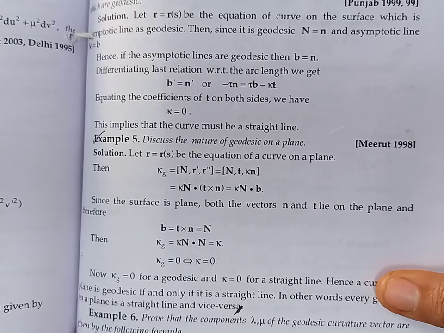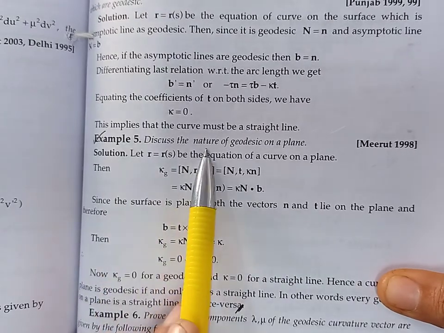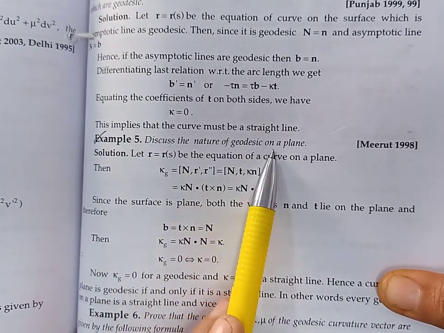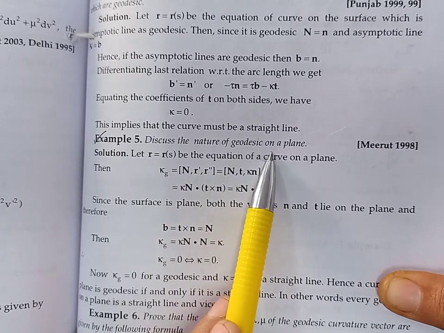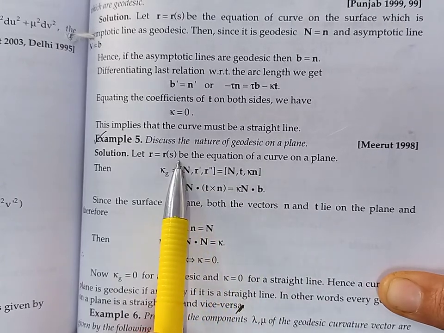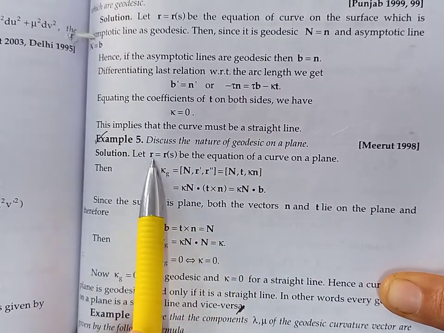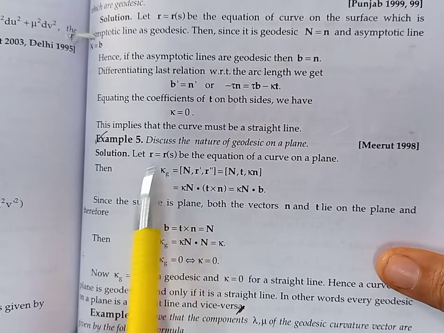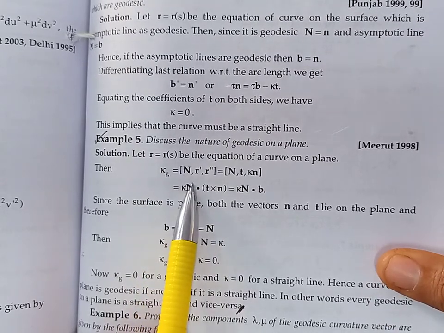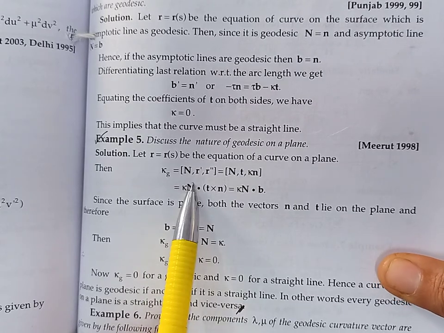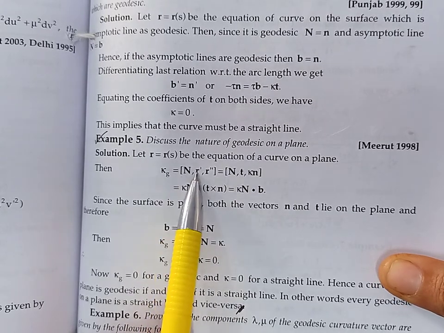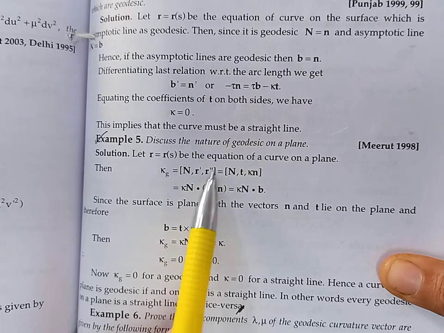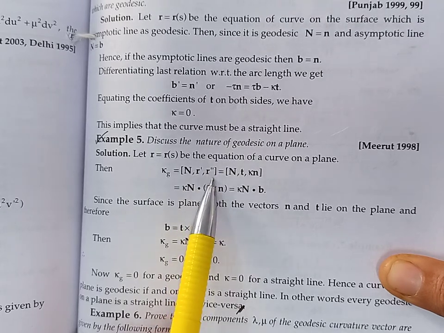In the last problem, we will discuss the nature of geodesics on a plane. So let us take the equation of a curve on a plane be given by r is equal to r(s). Now by definition, geodesic curvature is given by the scalar triple product of the vectors n, r dash and the curvature vector r double dash.